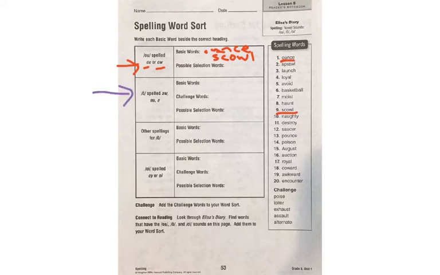In the second row here, we have ah spelled A-W, A-U, or A. And an example of A-W would be the word sprawl, S-P-R-A-W-L. Okay, and an example of A-U would be launch, L-A-U-N-C-H. An example of the ah sound with just an A would be the ah in ball, basketball.